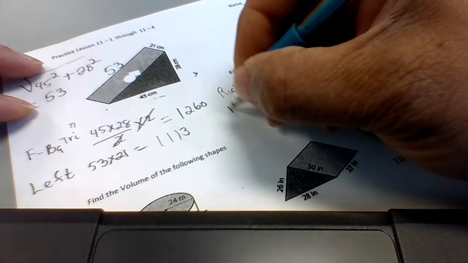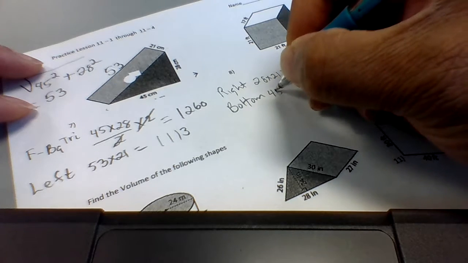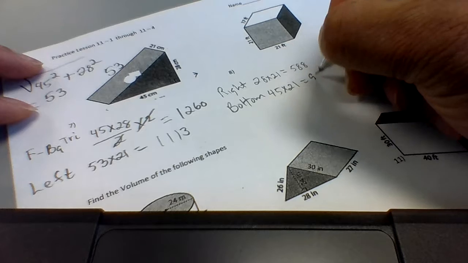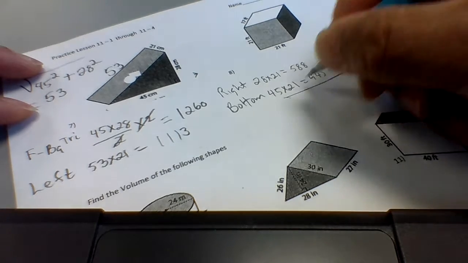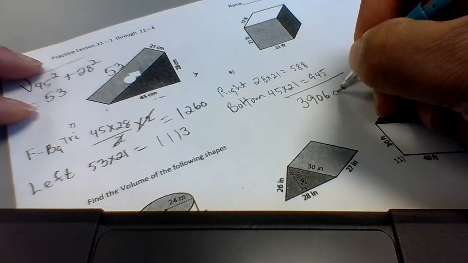And then looking at the bottom, it's going to be 45 by 21, and that's 945. Adding them all together, I'm going to get 3,906 centimeters squared.